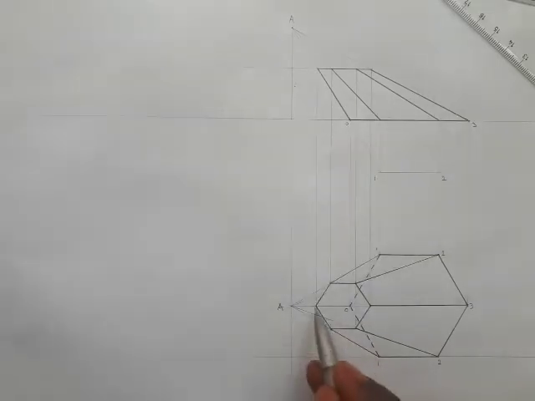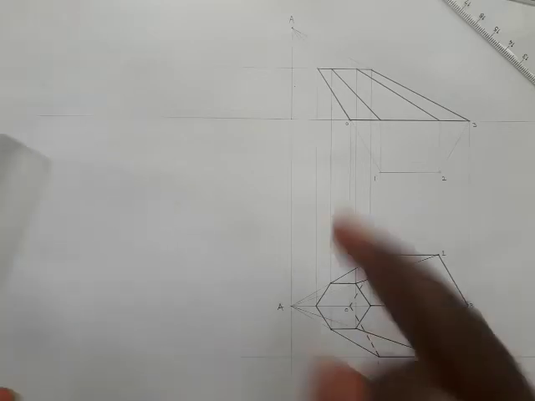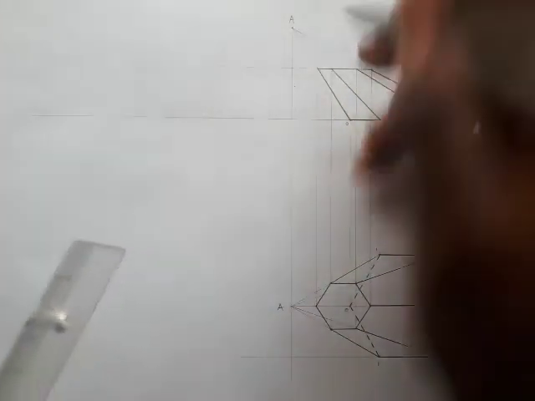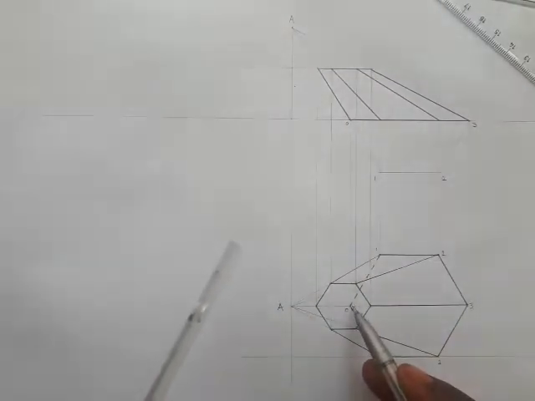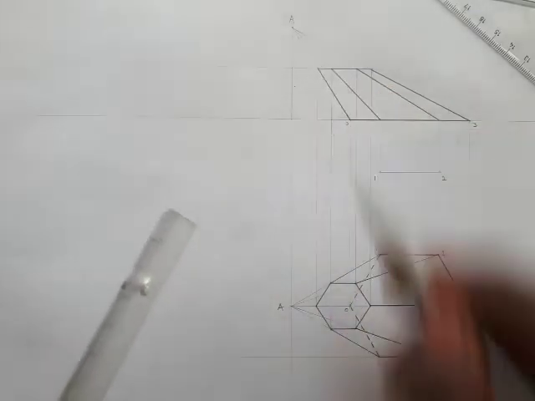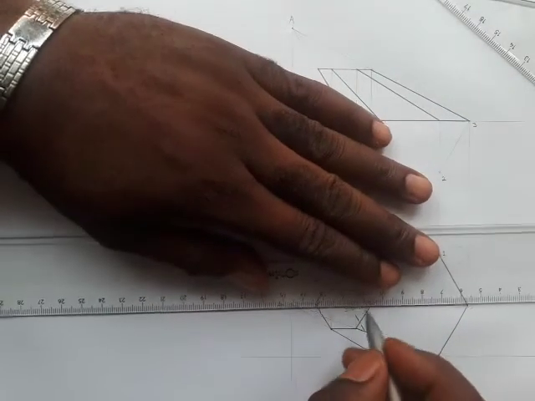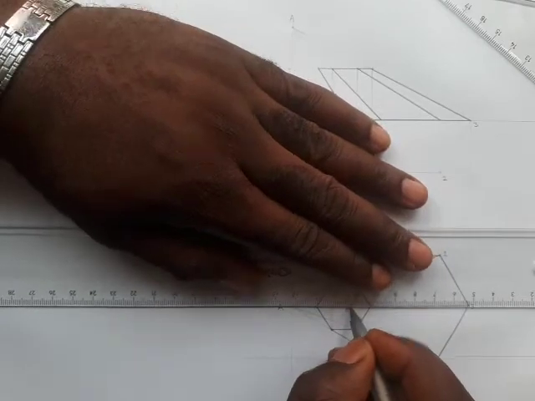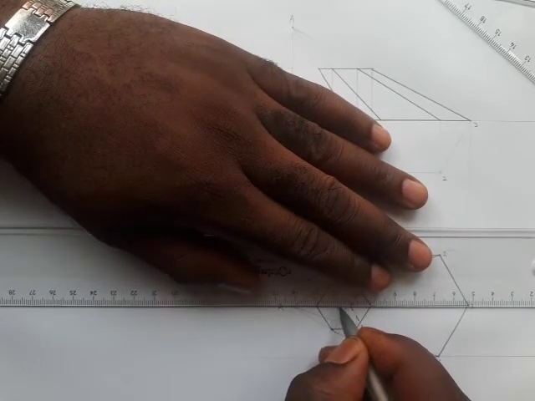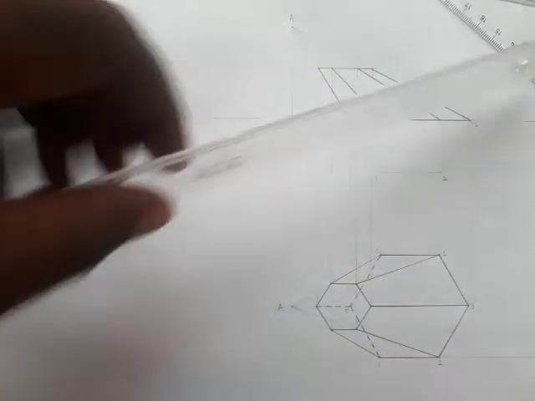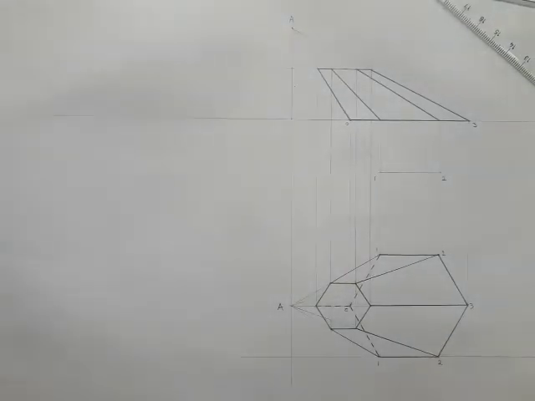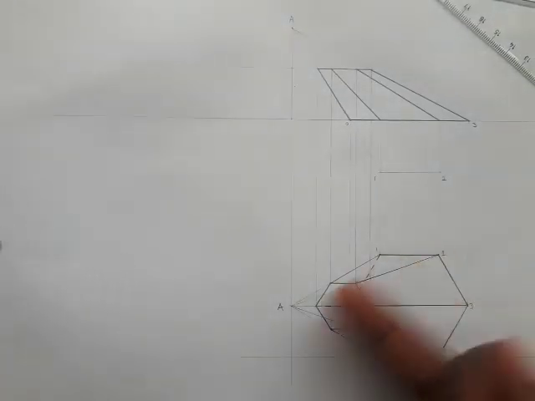Then this back one ought to be hidden details as well, because it's at the back. You can't see it, it's under. So that's this line you're seeing here. Hidden details as well, broken line. So that's it. That gives you the sectional plan.